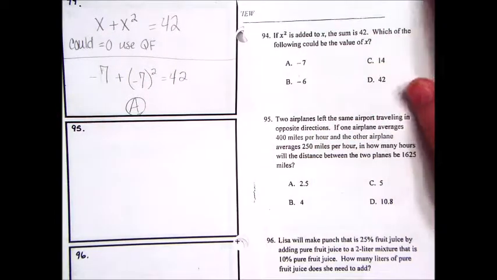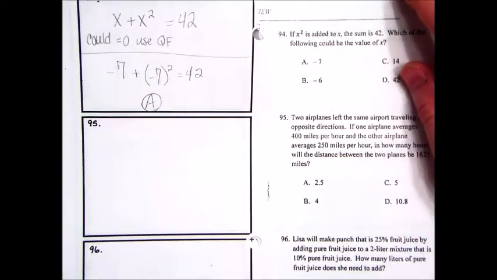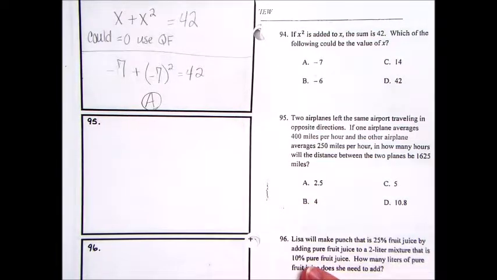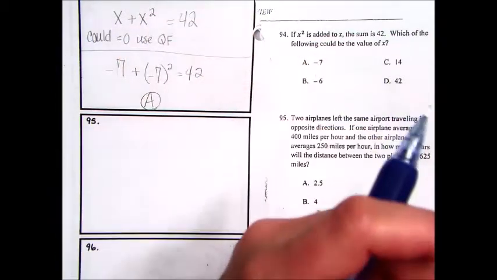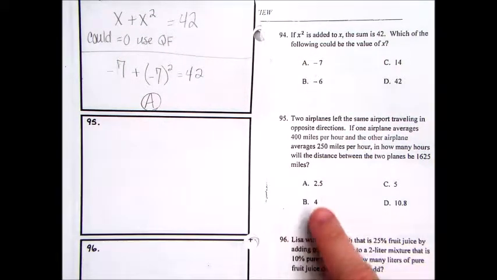This is quite a little tricky problem, isn't it? Oh, okay. How can I do this best with you? I'll show you the algebra way, and then you can decide if you like this way or if you were just going to sit there and kind of guess and check, okay?